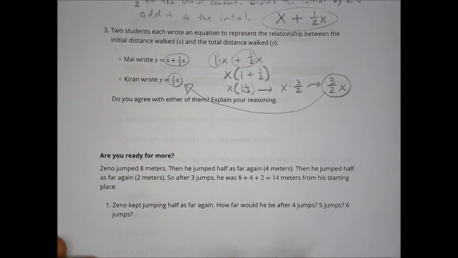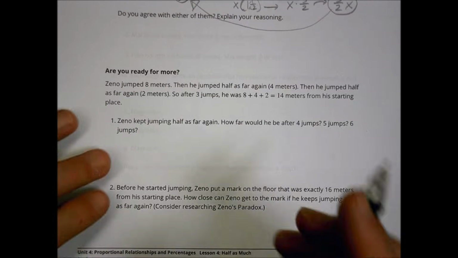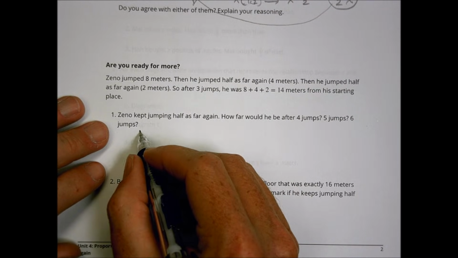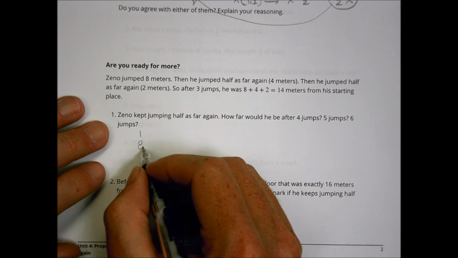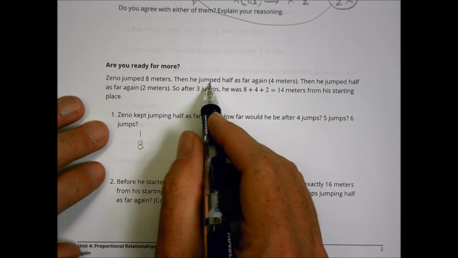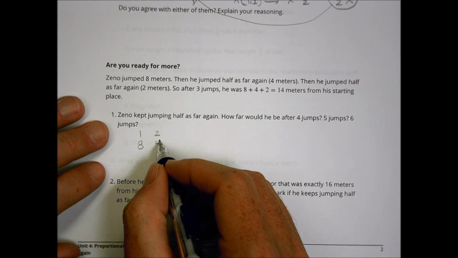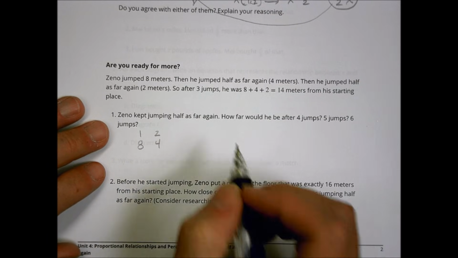Okay, let's look at the Are You Ready for More real quick from today's lesson. It says that Zeno jumped 8 meters. So on his first jump, he jumps 8 meters. Then he jumped half as far again, 4 meters. So on his second jump, he jumped half as far, which is 4.